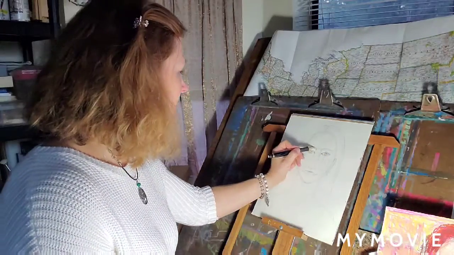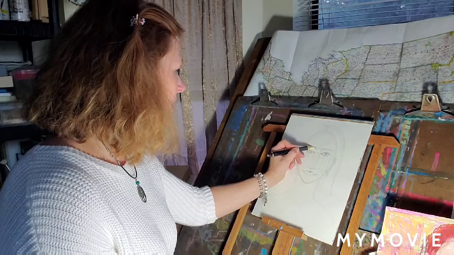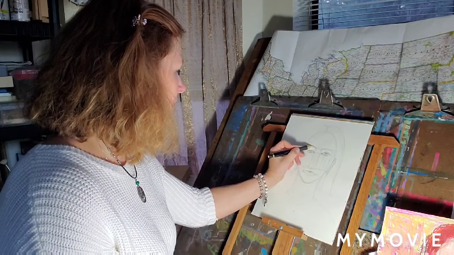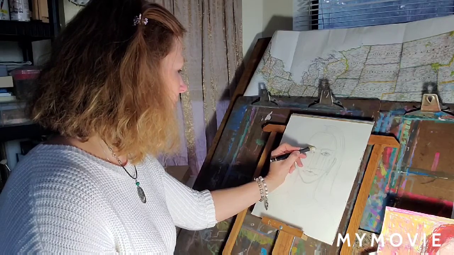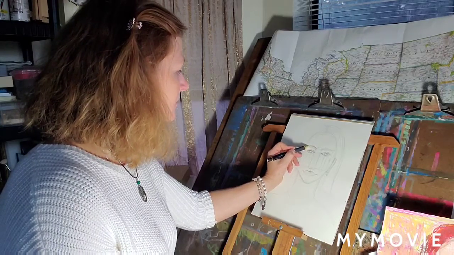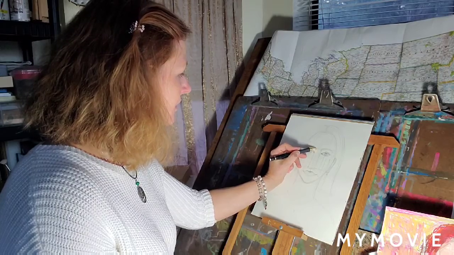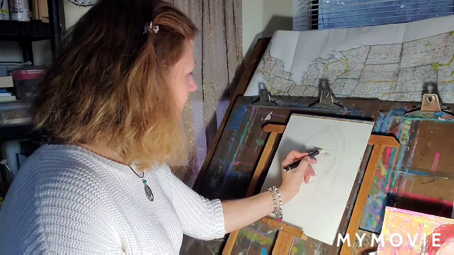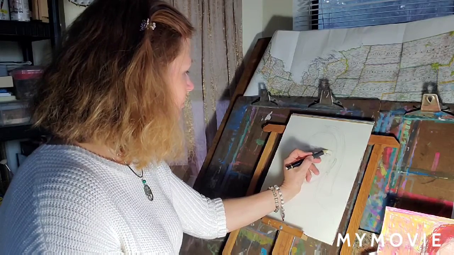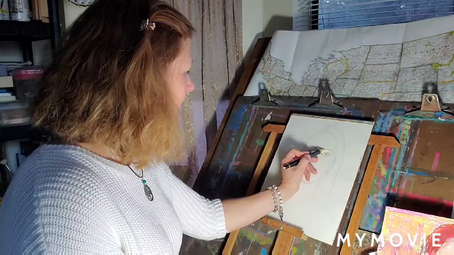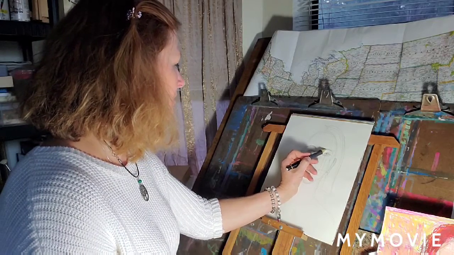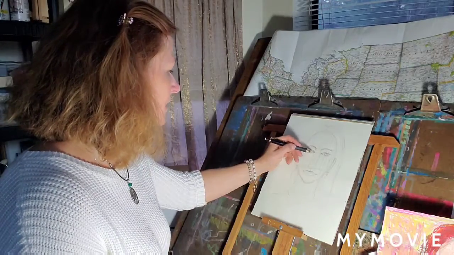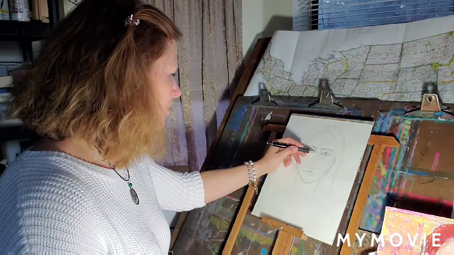So these are my eyes, and now we can play with the eyebrows, just to create some shape for them too. I will go with a little bit of an arch, almost looks like a rainbow shape, I guess. And just show a little bit of hairs on them, not too much, just a little bit. And then we're going to start creating the nose part.